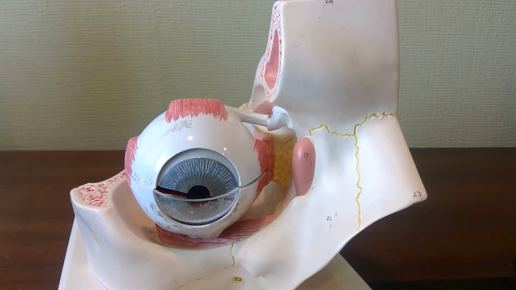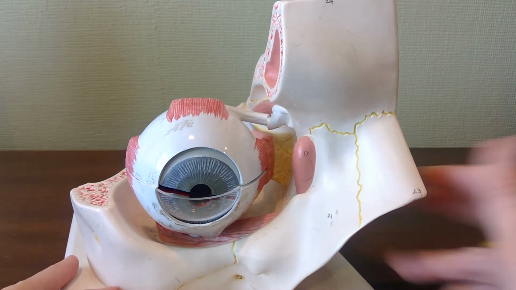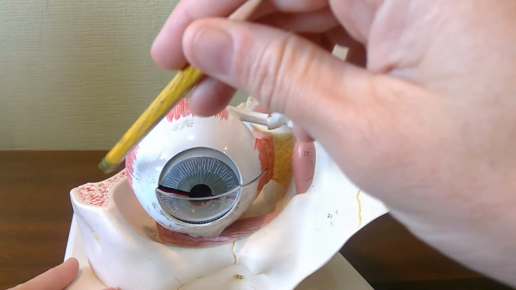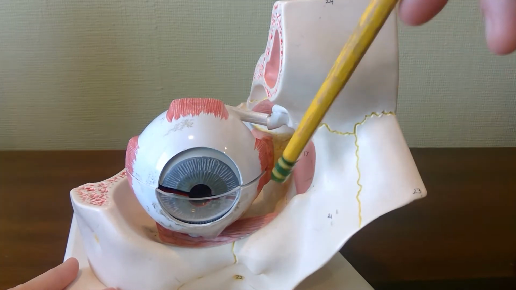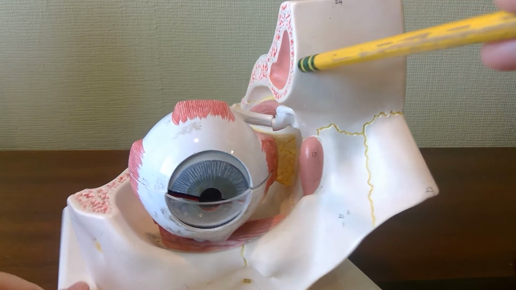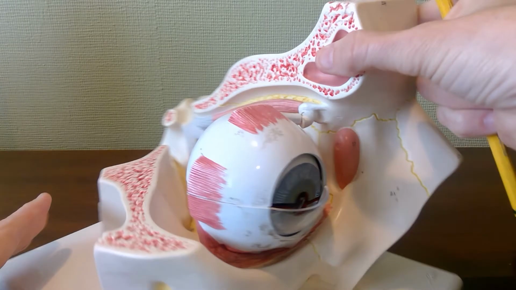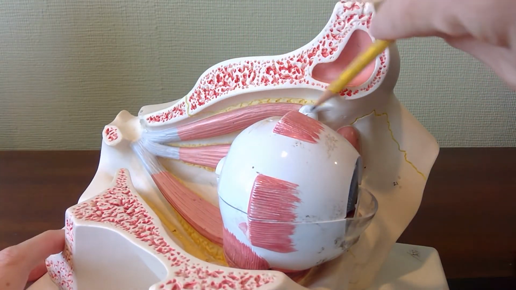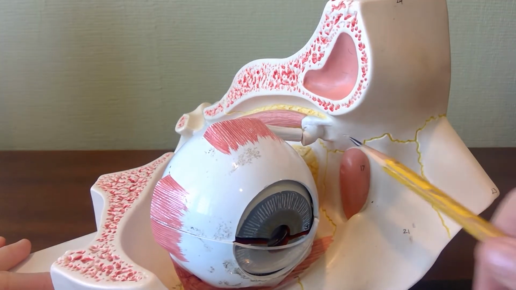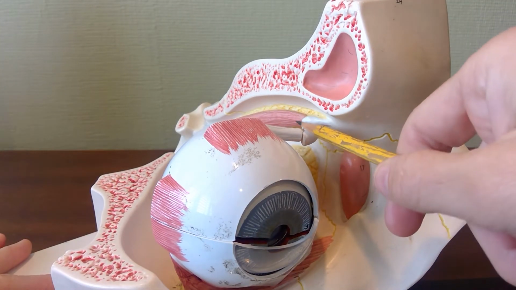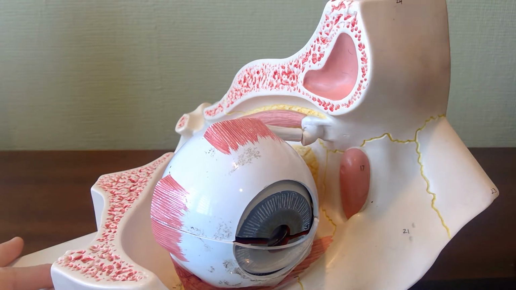Here is another eye model that we have in the lab. Again, we can see the superior rectus, lateral rectus, medial rectus, and up here we can see the tendon coming down the medial aspect of the orbit and then changing directions as it goes through the trochlea. This would be the superior rectus, superior oblique.